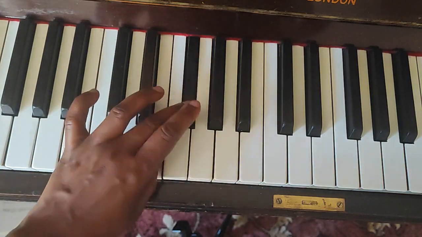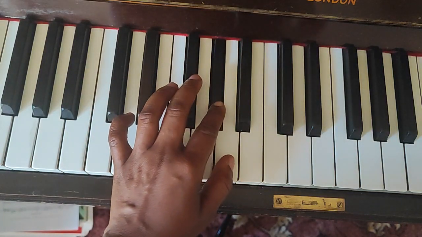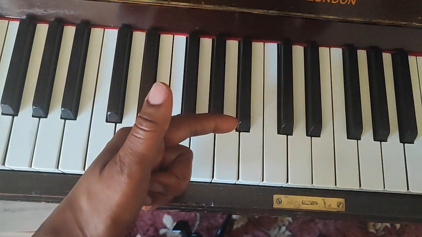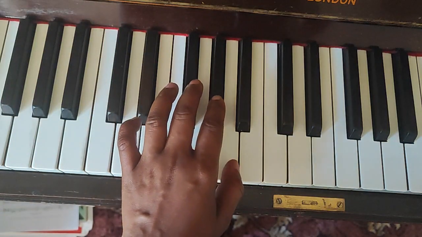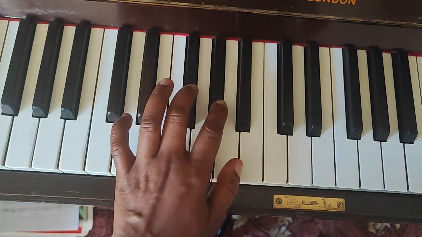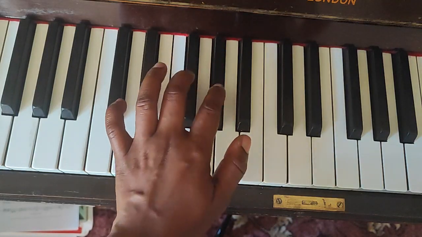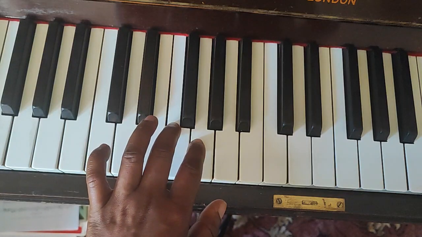6th is raised, 7th is raised, and then you end on the key note. Okay? That's just ascending. When you're descending, look what happens. When you descend, you don't play the raised 6th and 7th again. The 6th and 7th are cancelled out back into its natural form.